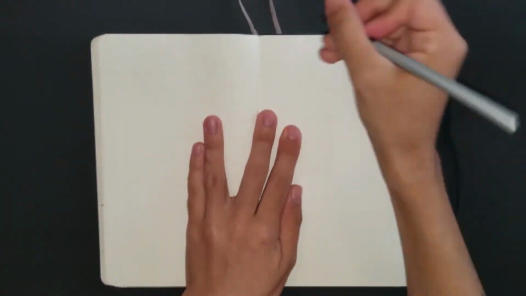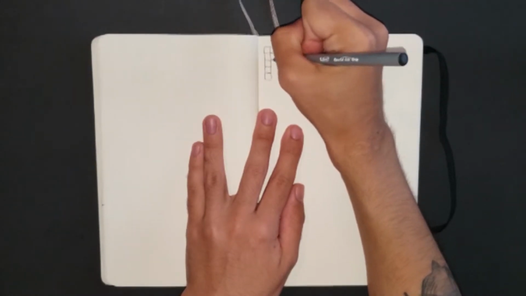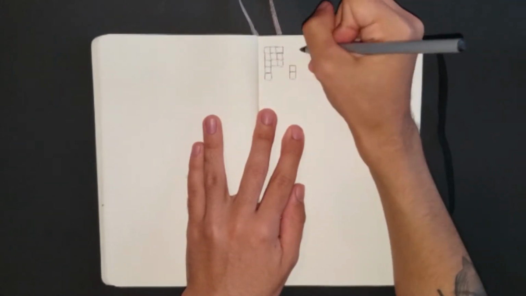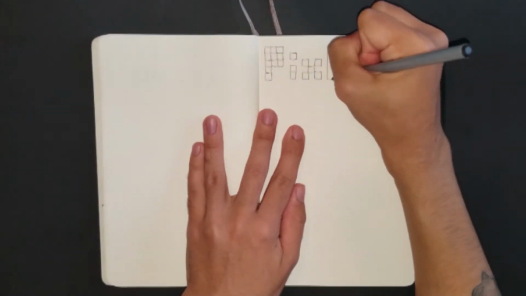Now that you know the basics behind a mood tracker, here are 3 examples of what that mood tracker page could look like in your own bullet journal. This first example is going to be the yearly one. Basically, what I'm going to do is draw a large grid using the squares that already exist on the dotted page of the bullet journal.